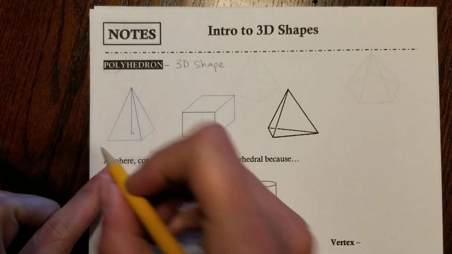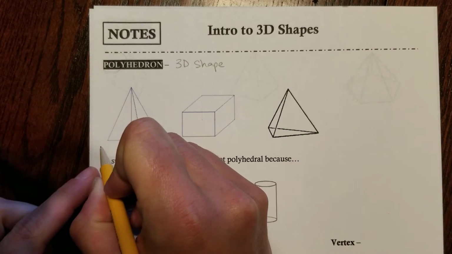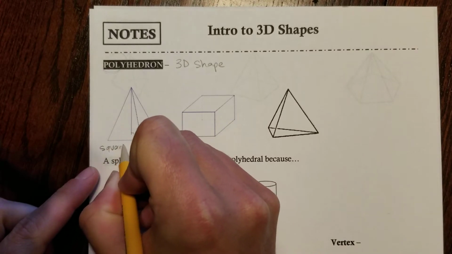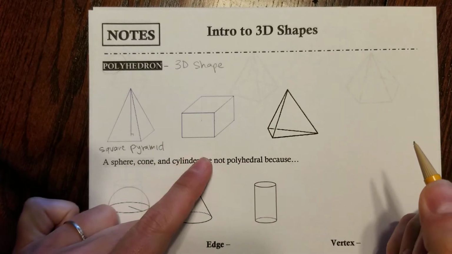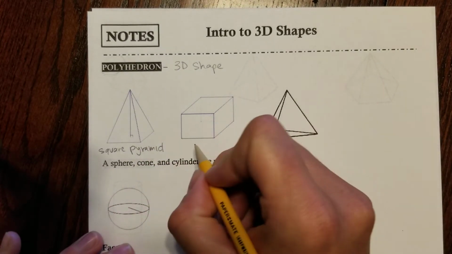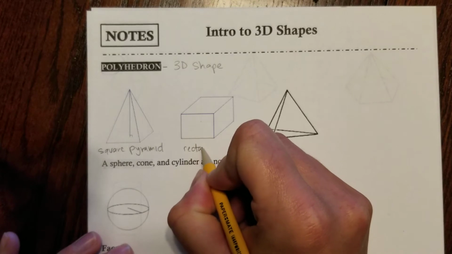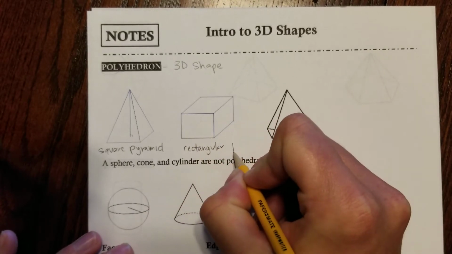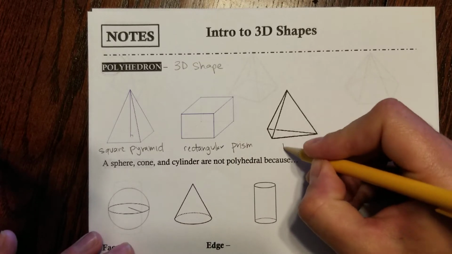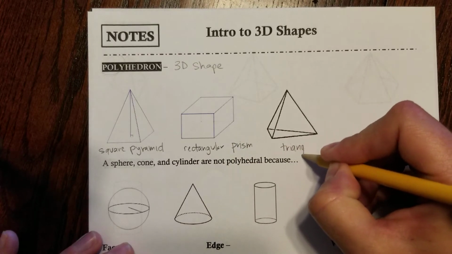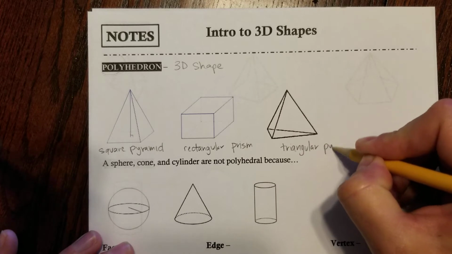This first one is a square pyramid. This guy right here is a rectangular prism. And this third one down here is a triangular pyramid.